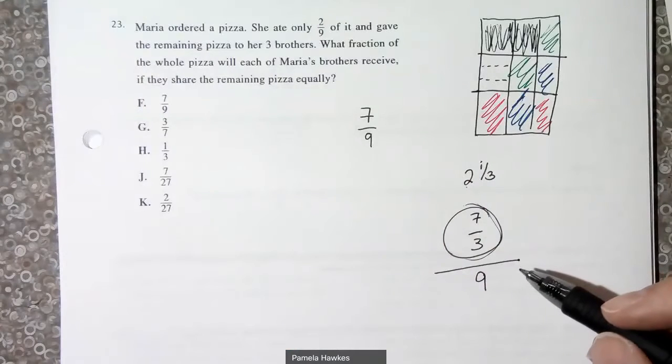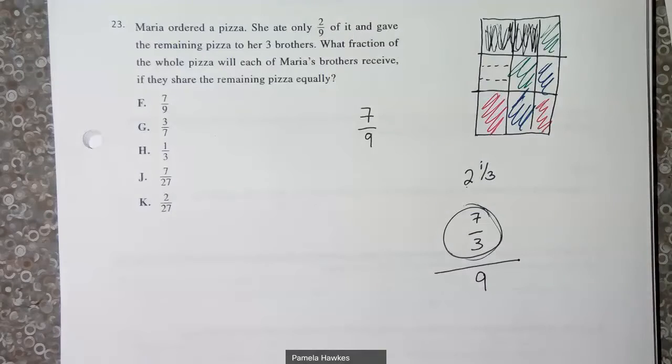Yep. That's it. Everybody's like, what? How come you put that over 9? How come I put it over 9? Because there's 9 pizzas. They got 7/3 of 9. 9 pieces. That's a lot. How did I get 7/3? We colored it, got 2 1/3, right? 2 times 3. 3 times 2. 6 plus 1. 7/3.